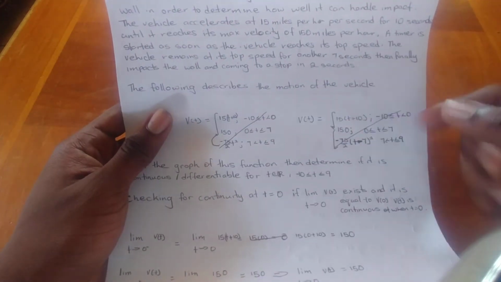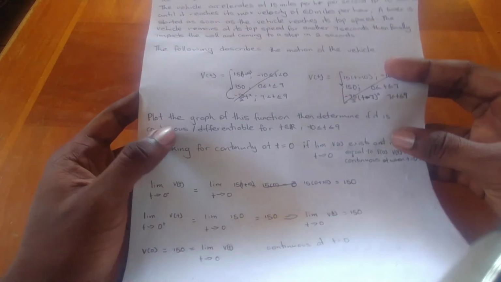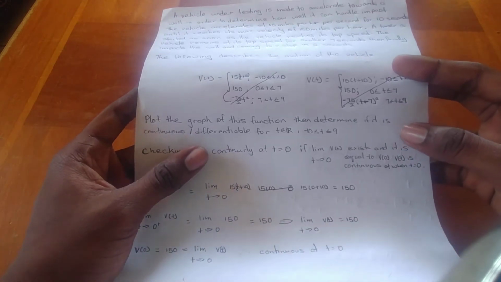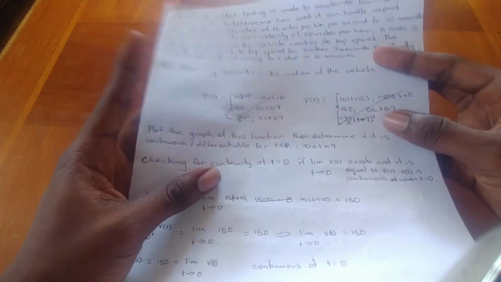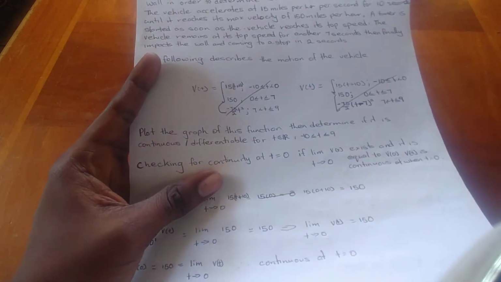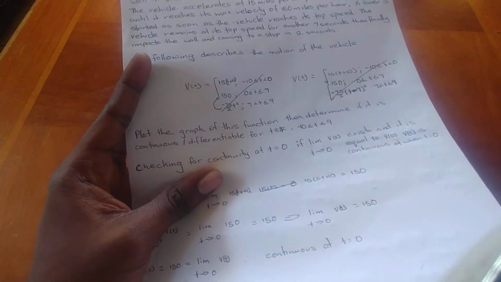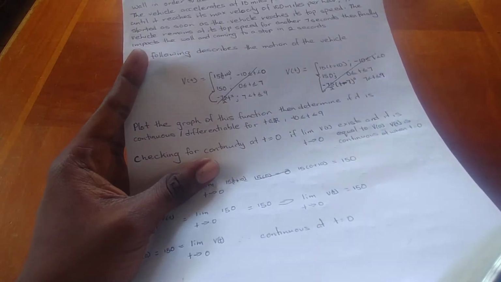Do not mind these two functions there, they are wrong. So the question asks us to plot the graph of this function, then determine if it is continuous or differentiable for values of t that are members of the set of real numbers and range from -9 to +9.